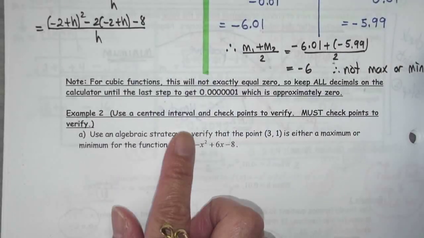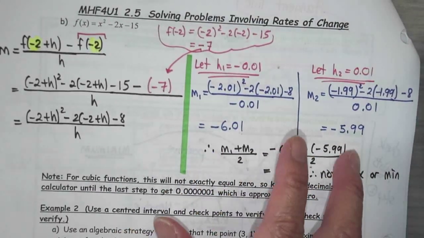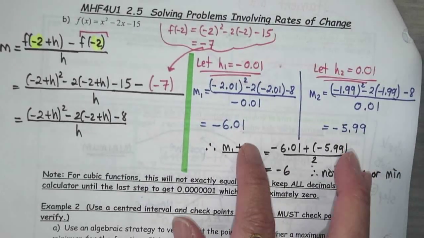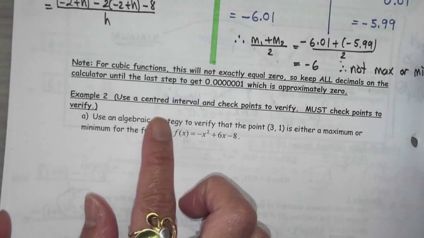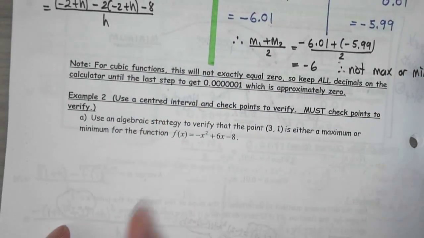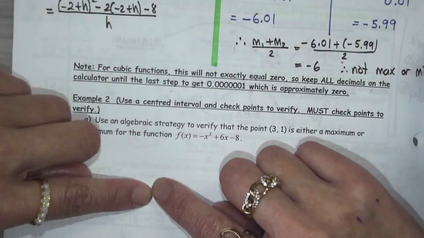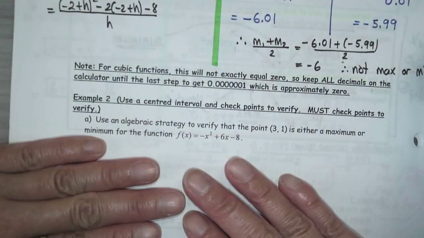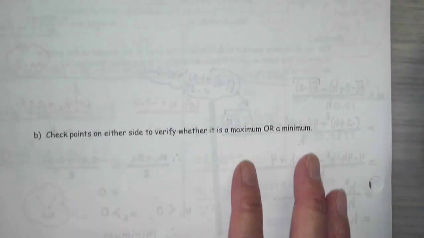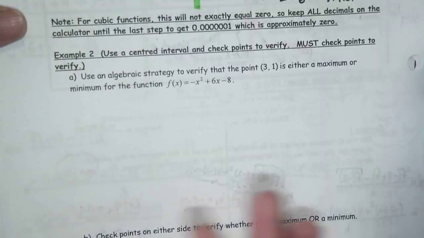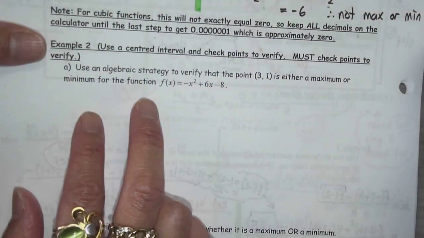If I use a centered interval, so see with the difference quotient, we had M1 and M2. We had everything there, all we had to do is compare M1 and M2, etc. Here, if I use a centered interval, I don't have M1 and M2. Remember, a centered interval just takes 2 points and then just makes it into a secant line. There is no M1 and M2. So then how do I verify if it's a max or min? Then I have to go back and do the whole question again. It seems wrong.